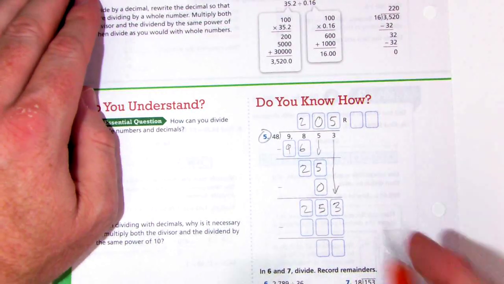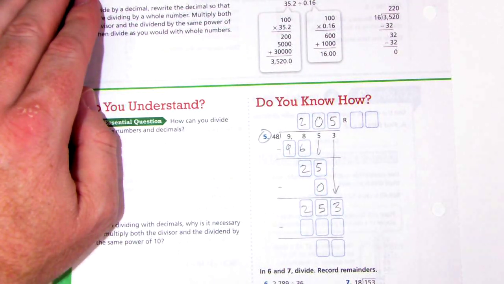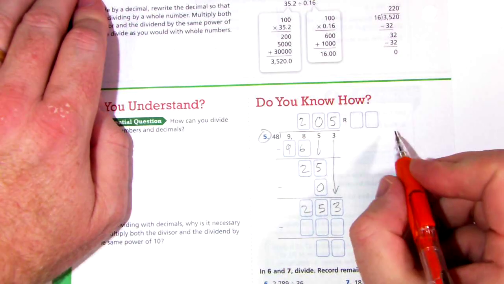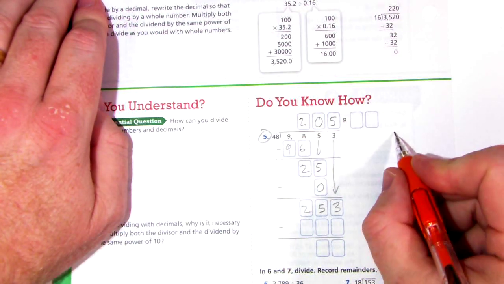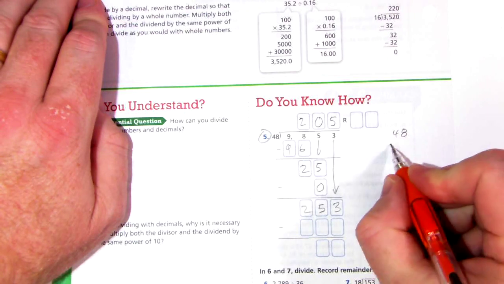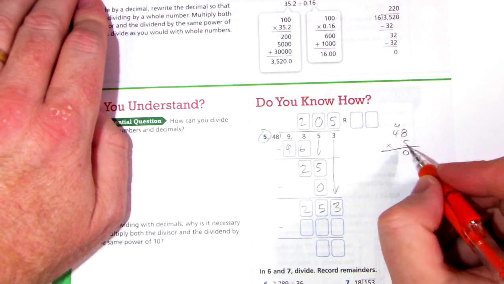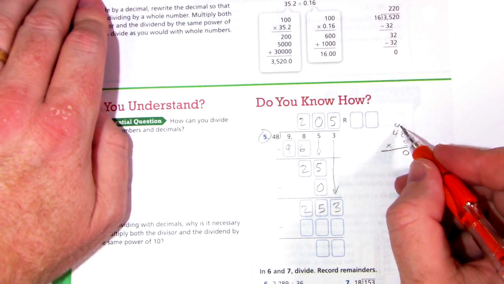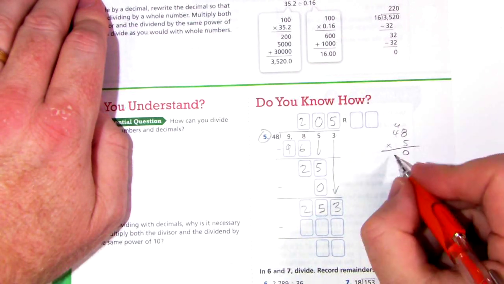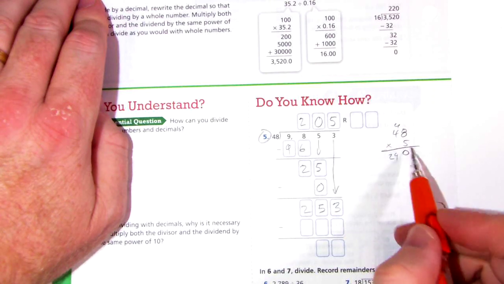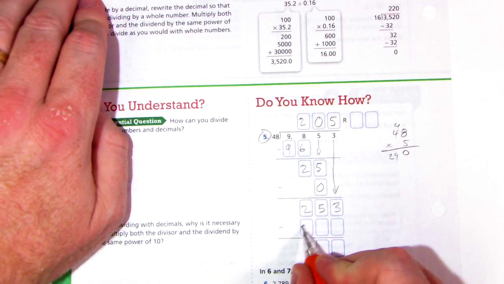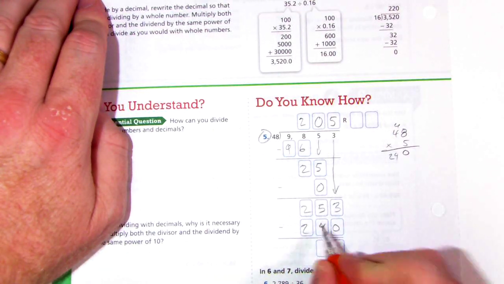Now, what I need to do is figure out what the product of 48 and 5 is. So I do a little scratch work to the side. 48 times 5. 5 times 8 is 40. And we regroup with the 4 over there, and 5 times 4 plus 4 is 24. So 48 times 5 is 240. That fills into these spaces here.